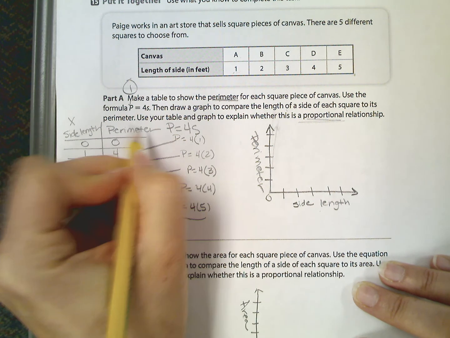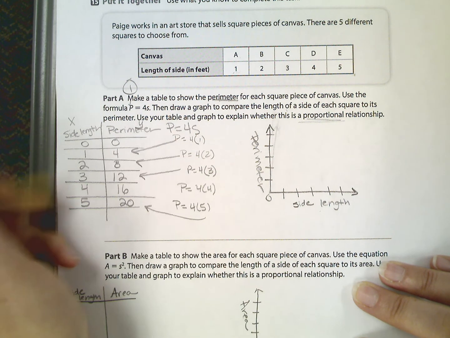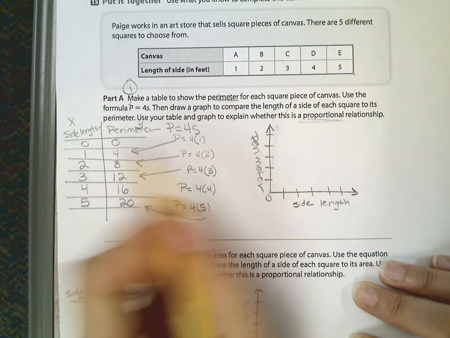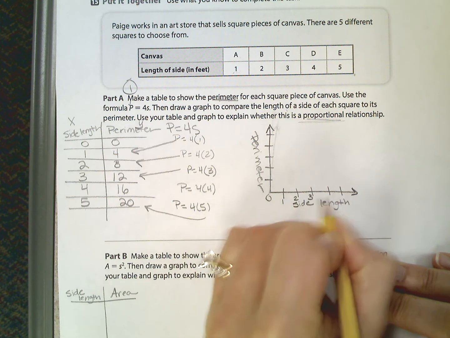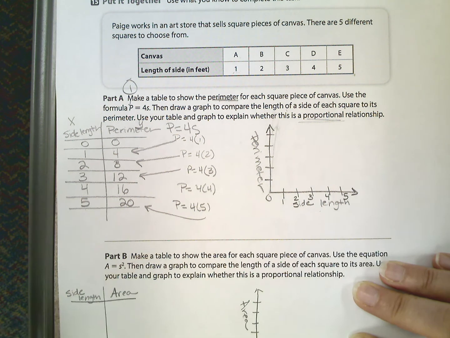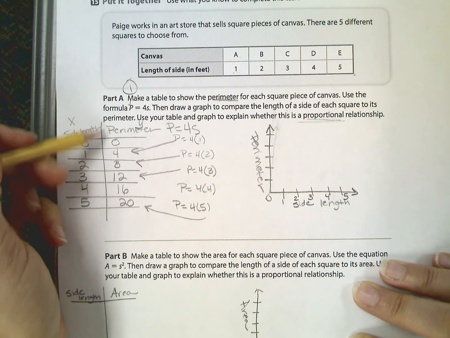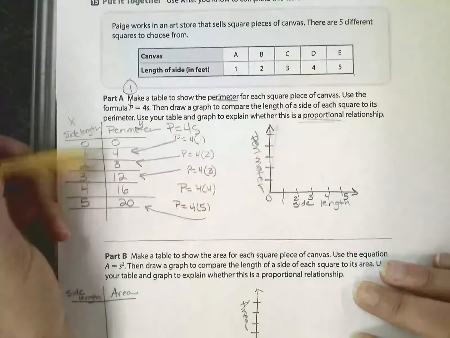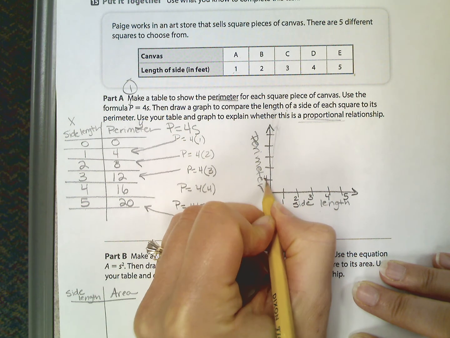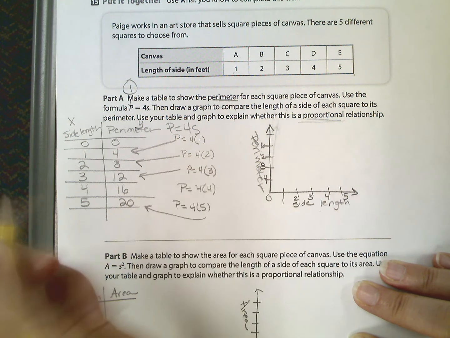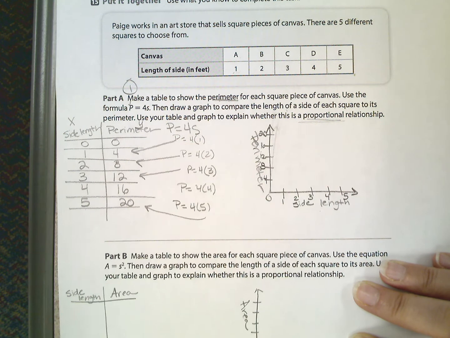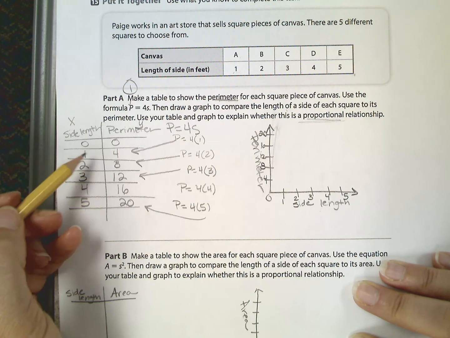My side length is my x axis. My perimeter is my y, because my side length affects my perimeter. So in this case, my side length, I'm just going to increase by ones. My scale, I'm going to go by ones. And my perimeter, I'm going to just use the numbers here because I'm increasing by 4, so I can make a scale of 4. So it's 4, 8, 12, 16, and 20.